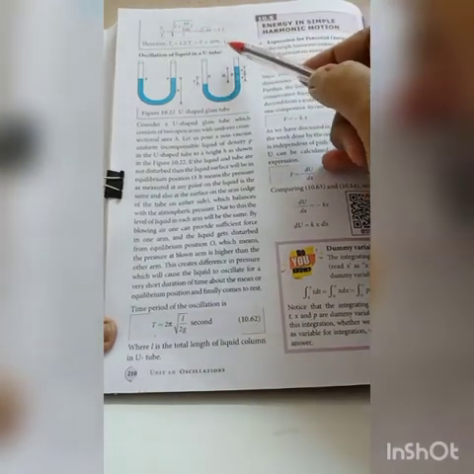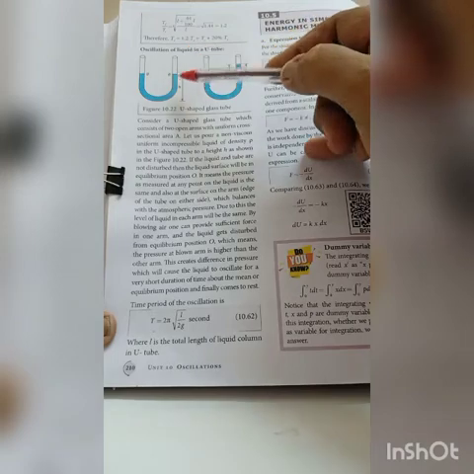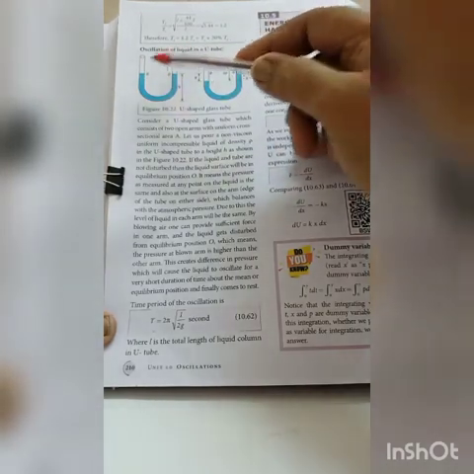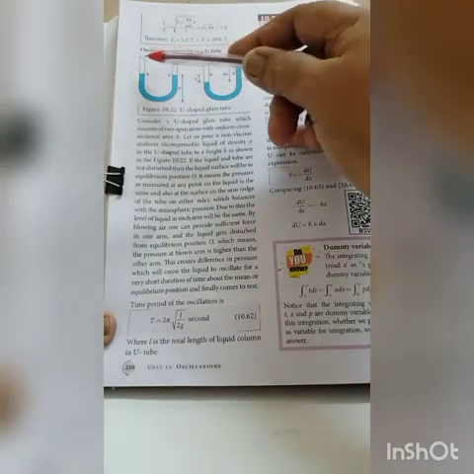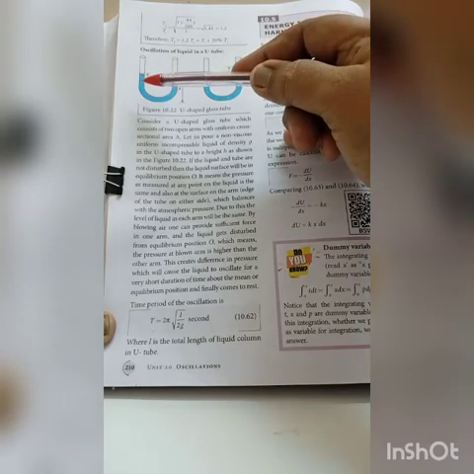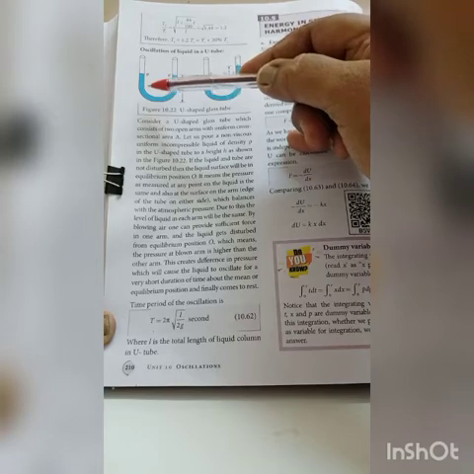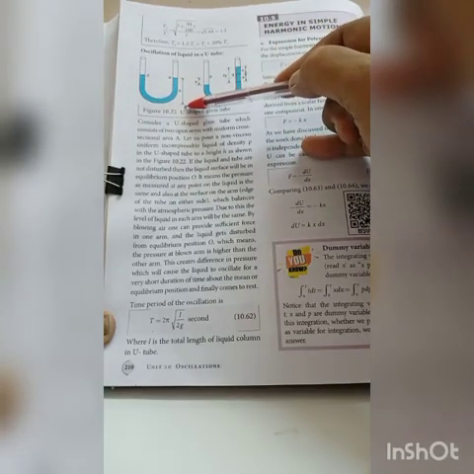Next, we will see about oscillations of liquid in a U-tube. Consider a U-shaped glass tube which consists of two open arms with uniform area of cross-section A. Let us pour a non-viscous, uniform, incompressible liquid of density rho into the U-shaped tube to a height h.